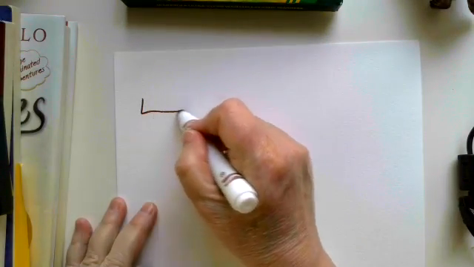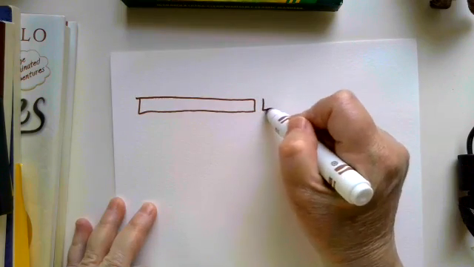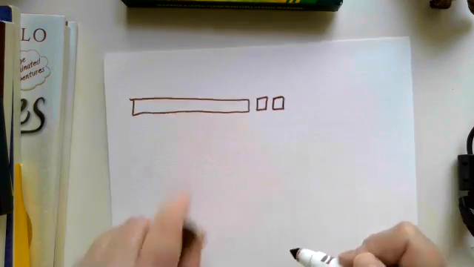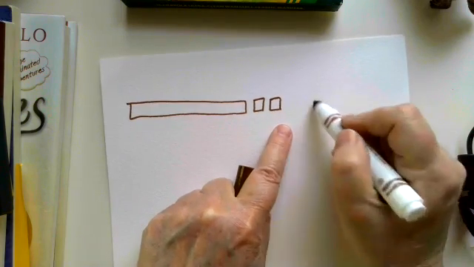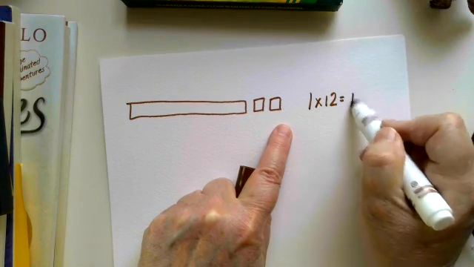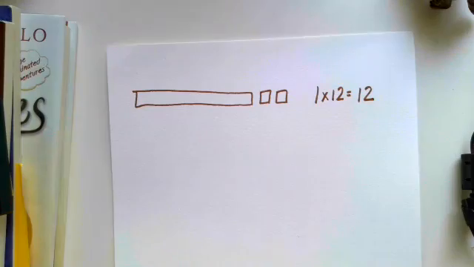You know, when we make a base 10, we can just use a rectangle for a 10 and a little square for a 1 unit. So we got 10, 11, 12. So we're going to call that 1 times 12 equals 12. Let's do a few more.